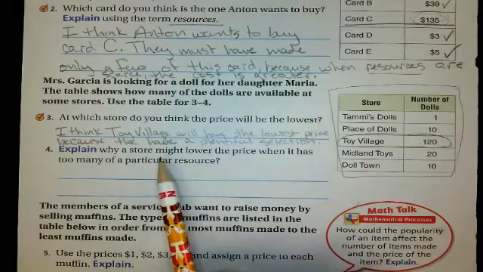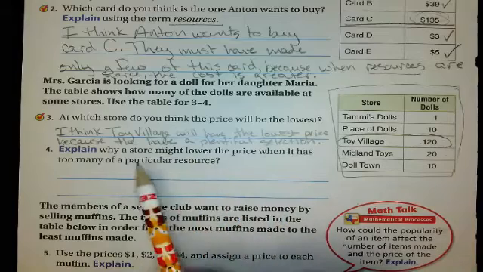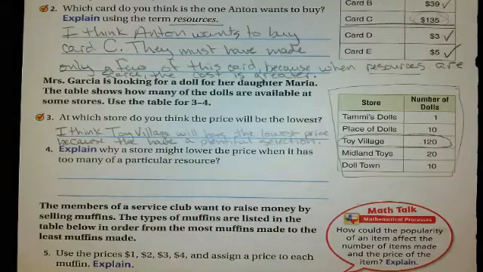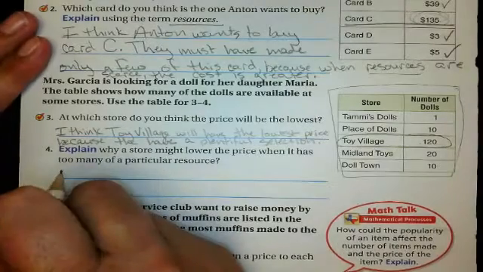Let's explain. Explain why a store might lower the price when it has too many of a particular resource. Ooh, we talked about this in social studies. How many of you remember? When they have too much of something, they might put it on sale. Why do they do that? They do it because they want to sell the inventory so they can put something new in its place, or so that they can raise the price back up. When you have too many of something, you have to lower the price.